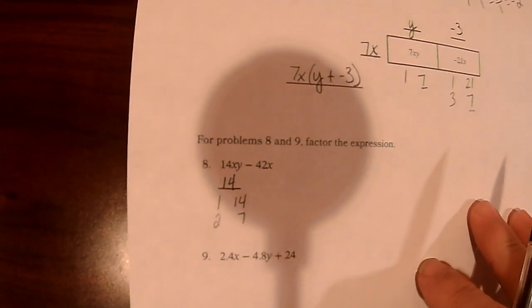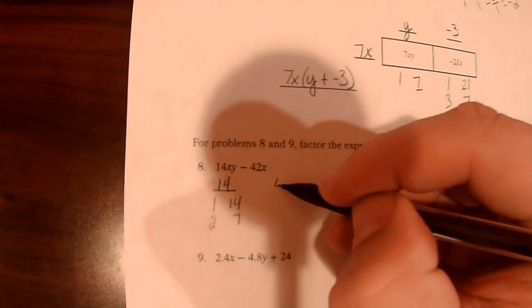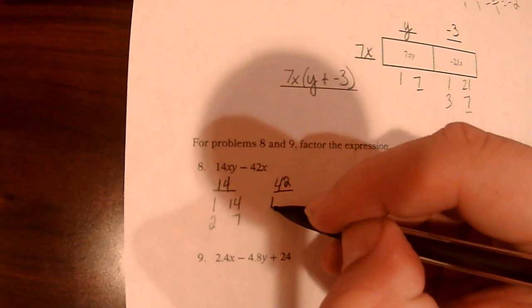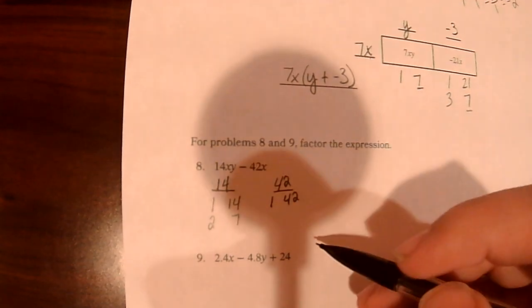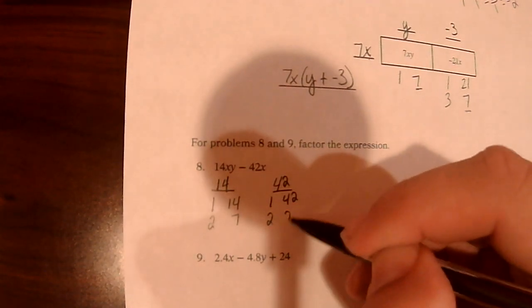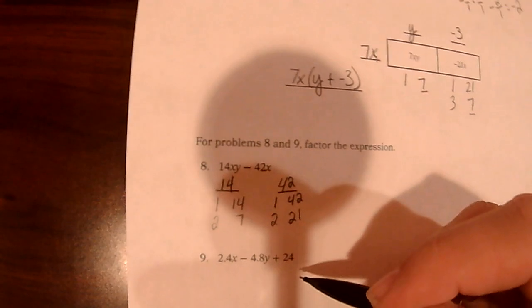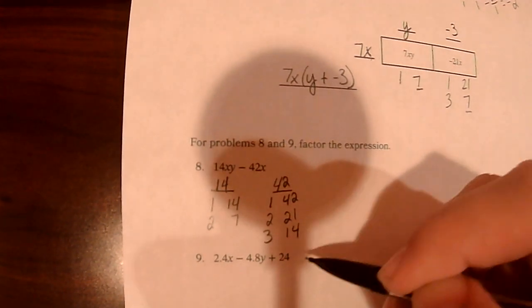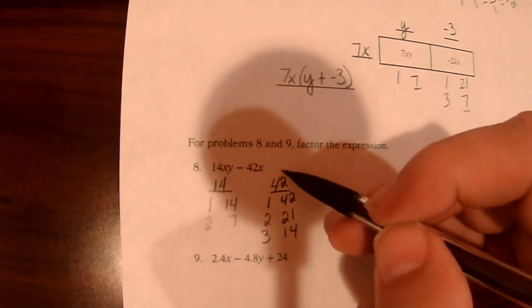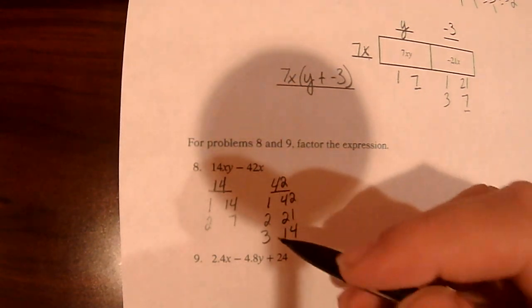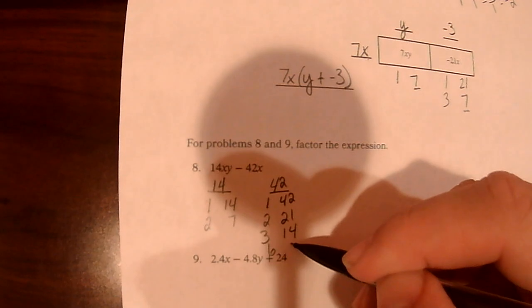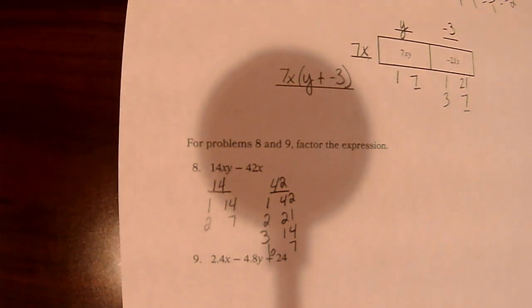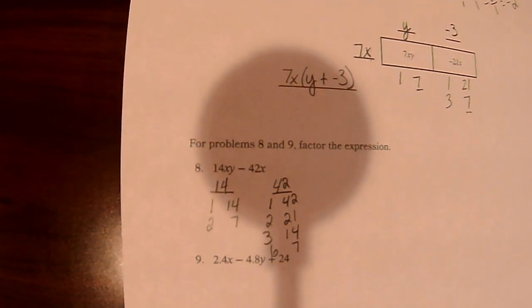For 42, I have 1 and 42, 2 times 21, 3 times 14, 4 is not a factor, 5 is not a factor, but 6 times 7 gives me 42 as well.